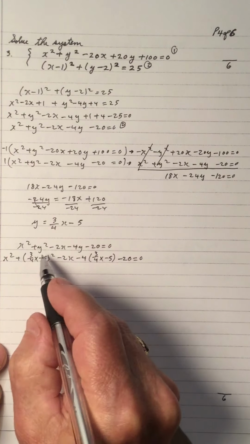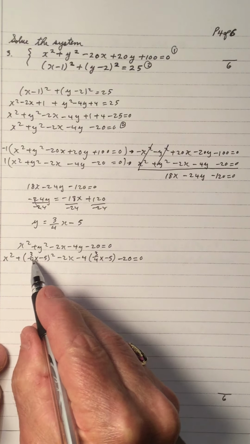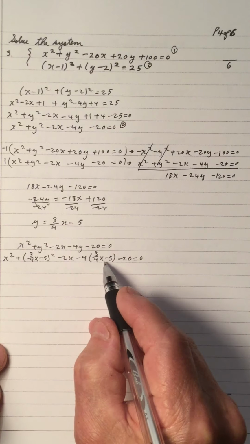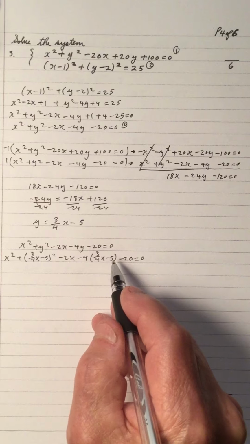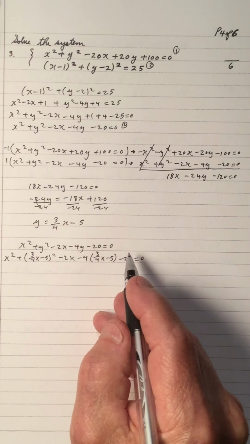There it is. I subbed it in for y right here, and I subbed it in for y here, 3/4 x minus 5.